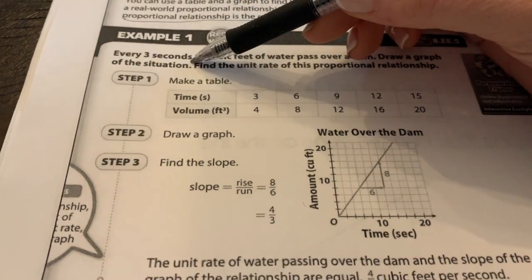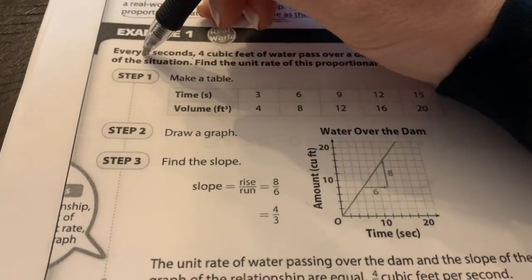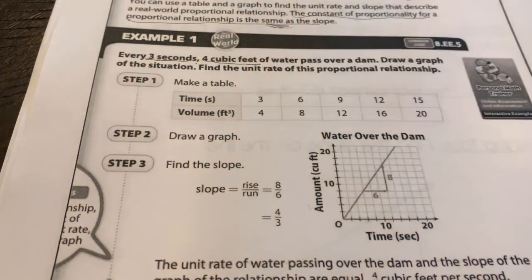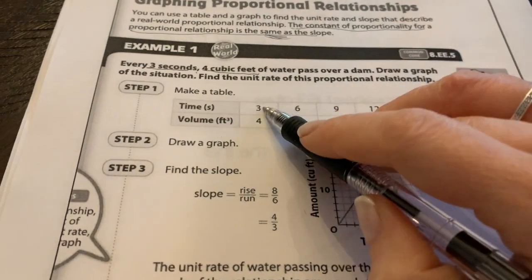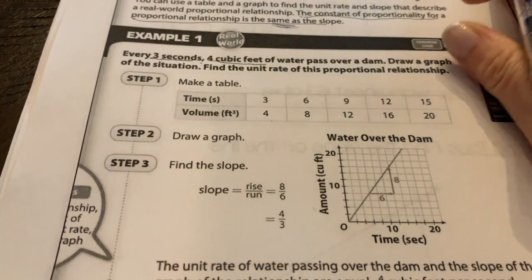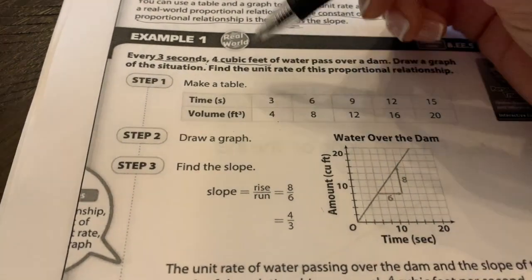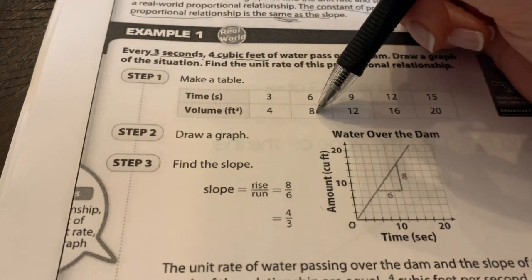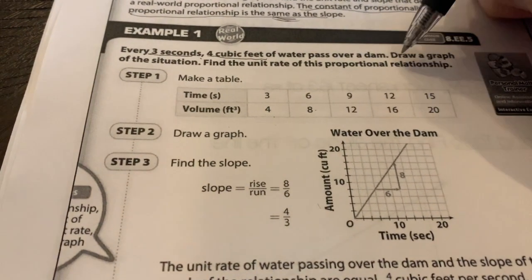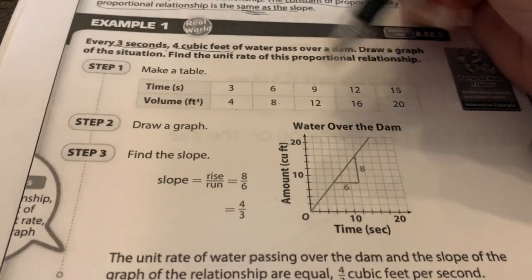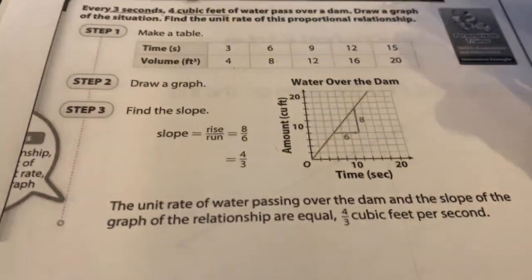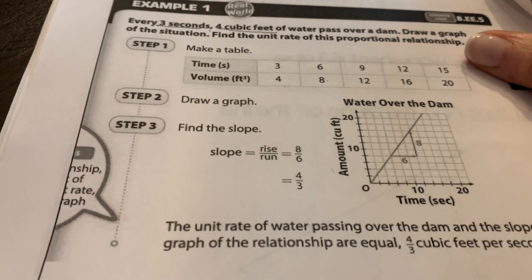For this first example, every 3 seconds, 4 cubic feet of water pass over a dam. After another 3 seconds, 4 more pass over the dam. What they want us to do is draw a graph. They've given us this table, and they want us to find the unit rate of the proportional relationship too.